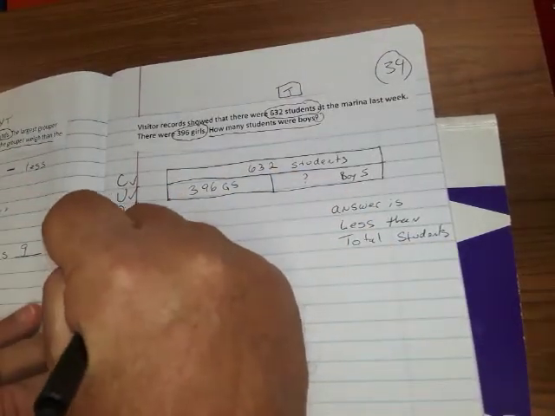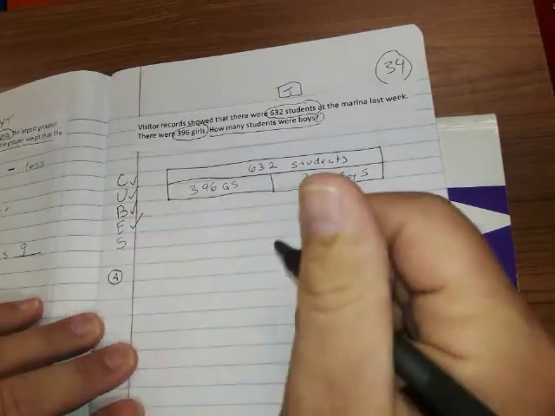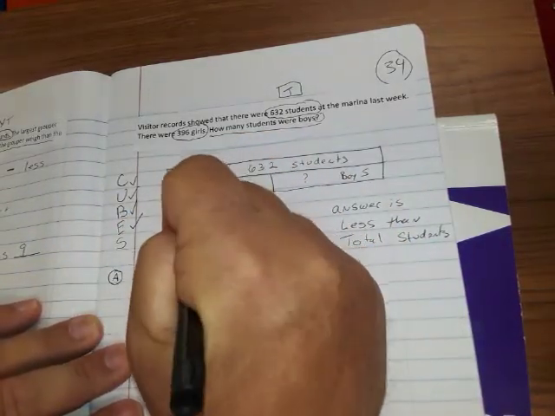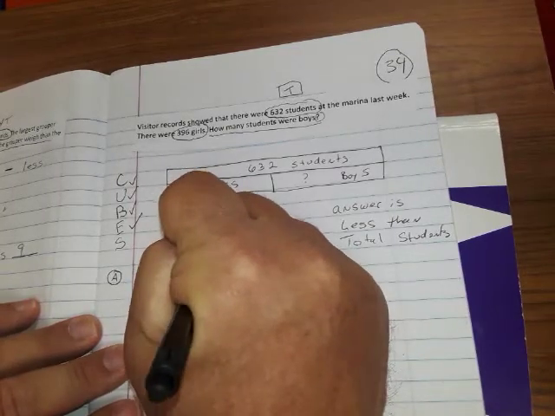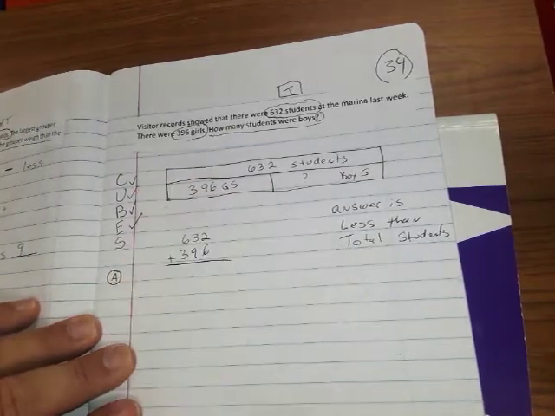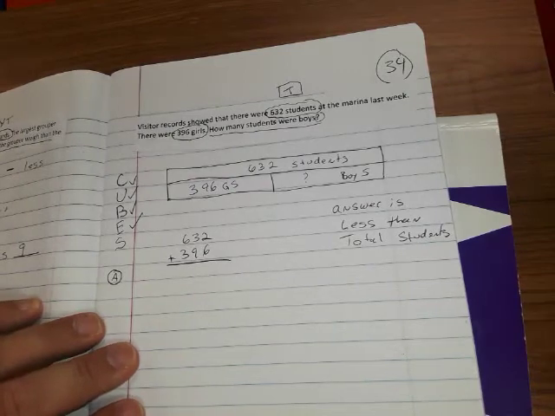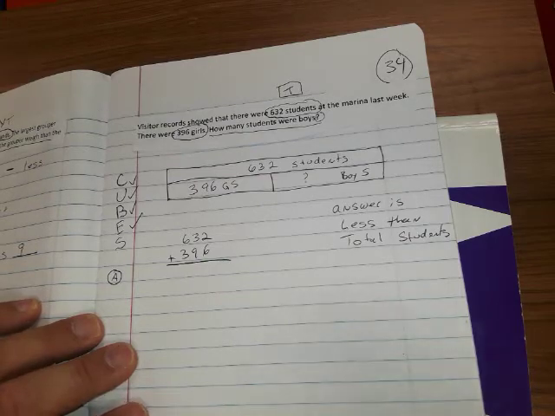So we'll put A right here. Answer choice A is going to be if we add, and we'll go ahead and add them really quick. So I have 632 plus 396. I wrote that problem down right there, and I'm going to add those numbers together.